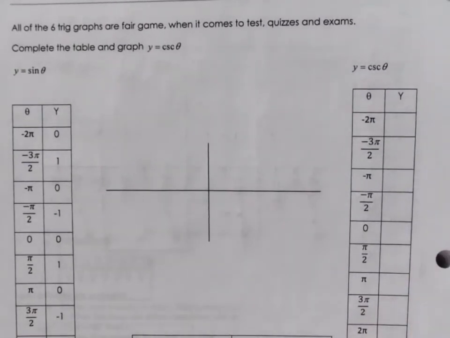All right. So what you need to know is my first line there. All 6 trig graphs are fair game. That means I can put them on tests, quizzes, exams. Be ready for any of them. Obviously, I'm not going to do chapter 3 and then throw a trig graph at you. But when you get your test for this, you need to be able to graph all 6 trig graphs.